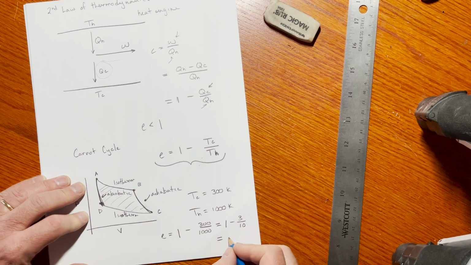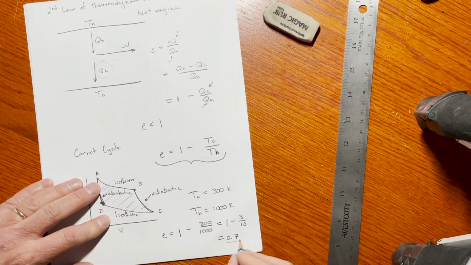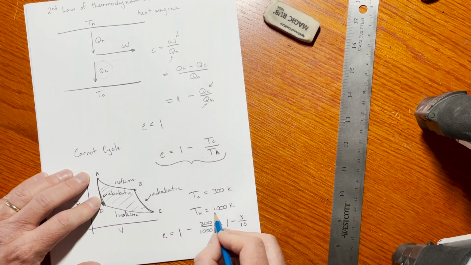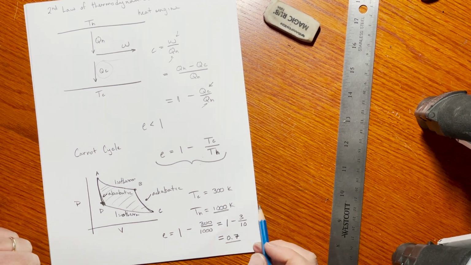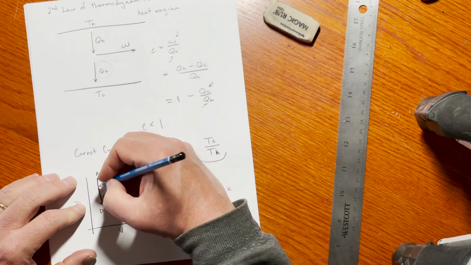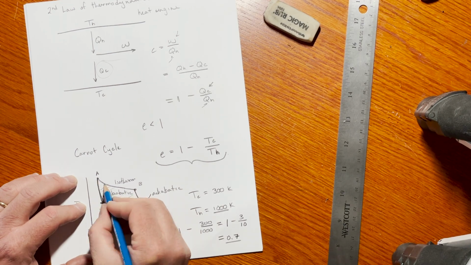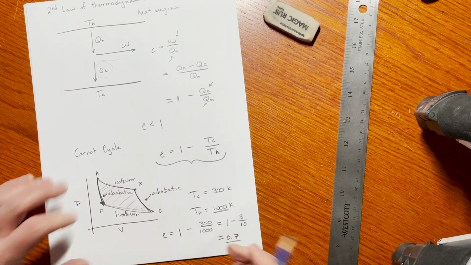and that's only about 70%, which is high, but not great. And your engines don't operate at anywhere near 1,000 degrees Kelvin. So efficiency is something that, even in a Carnot cycle, which is ideal, is not going to be anywhere close to 100%.